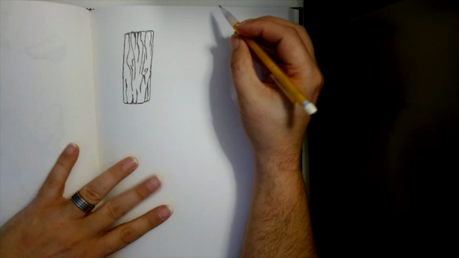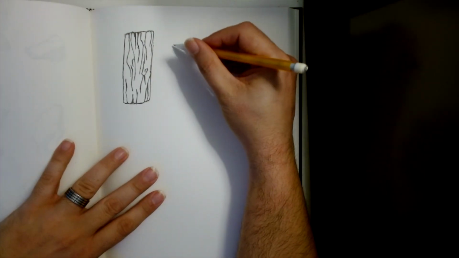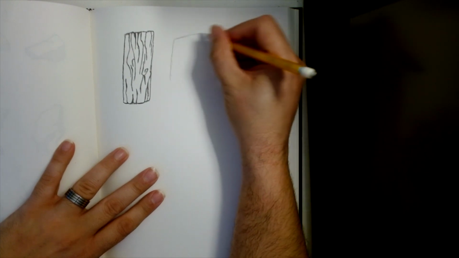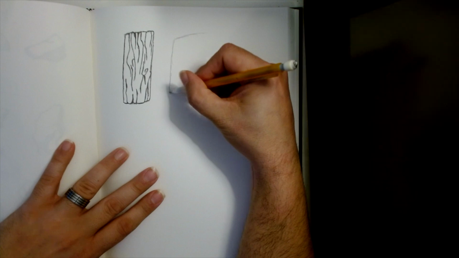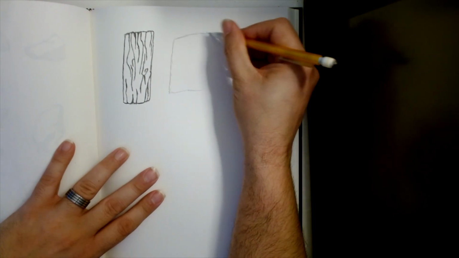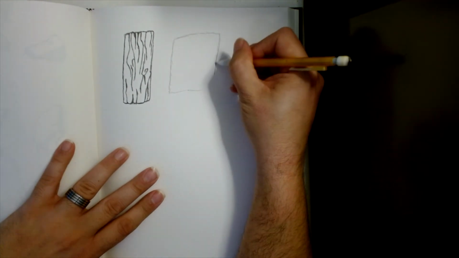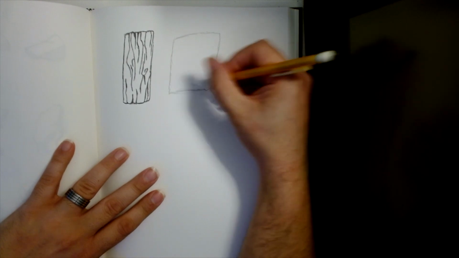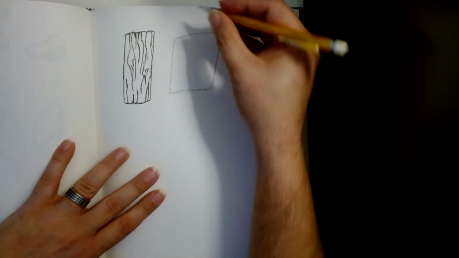Now, let's say I wanted to move on to something a little bit more in the aspect of stone. Now I'm going to draw this square. Okay, so think of this as I'm just boxing off the area where my texture is going to be residing within, right?